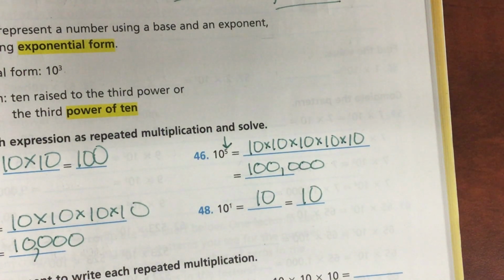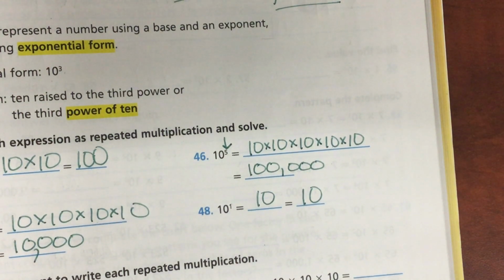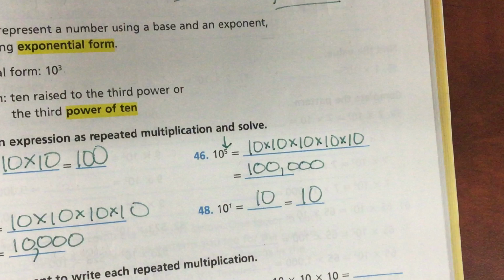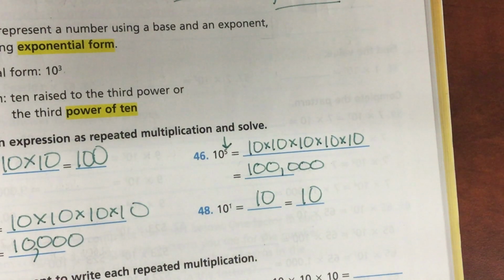For the exponent, could you have the same amount, like 10 to the 10th? Yeah. And could you have the exponent more than the base number? Yeah, like 10 to the 100. Yep. Other questions?